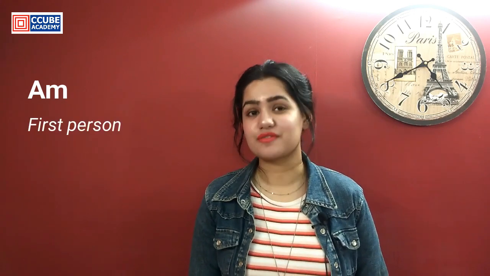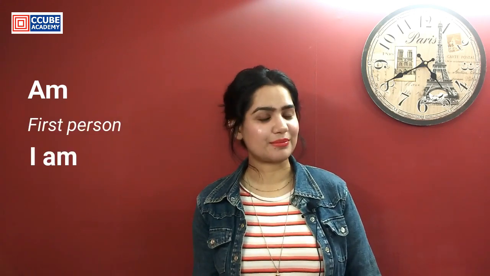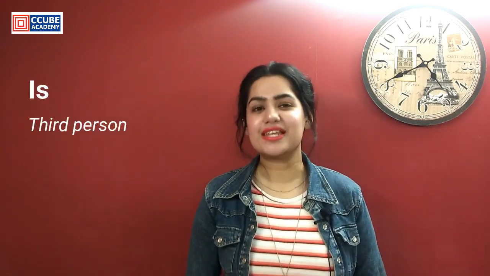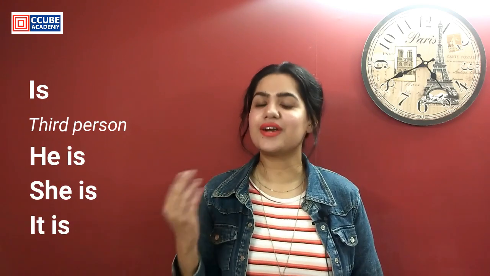English verbs have different forms in the simple present tense depending on the person and the number of the subject. Now it is very important that the verb and the subject agree. For example, am is used for first person, for example, I am. Are is used for second person like you are. And is is used for third person like he is, she is or it is.